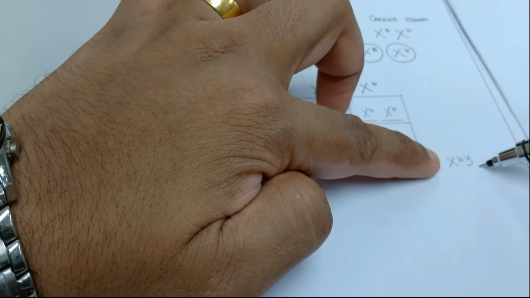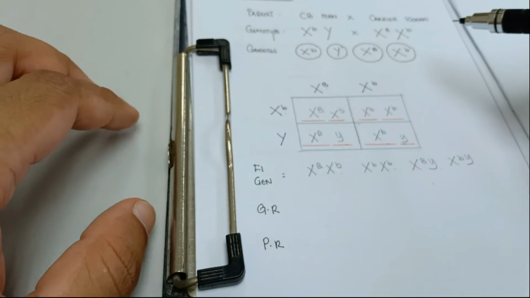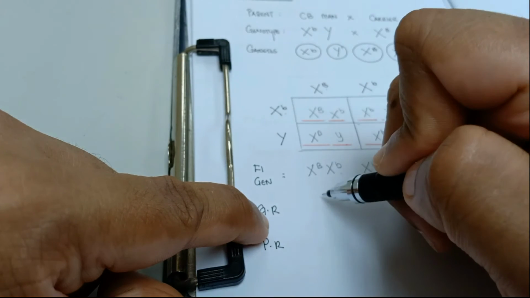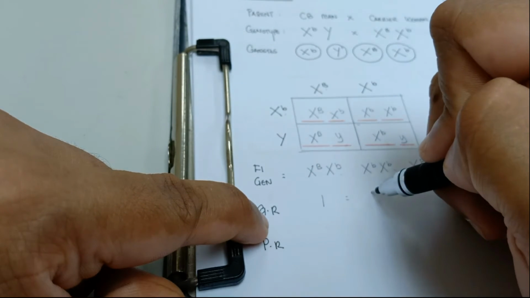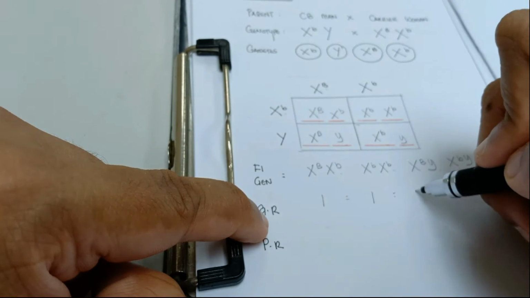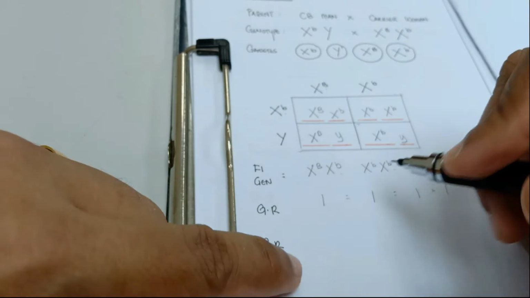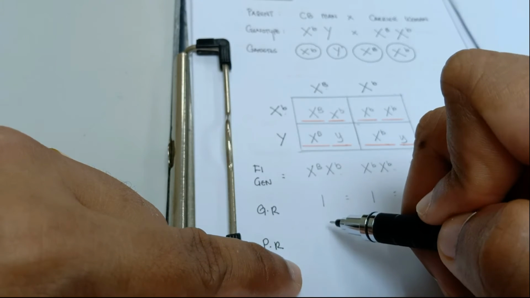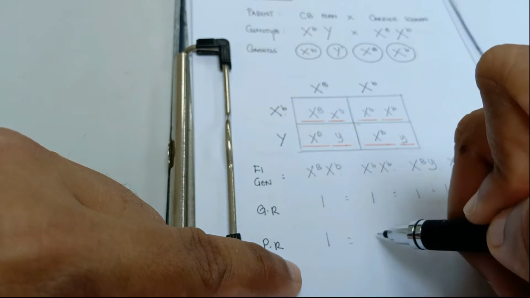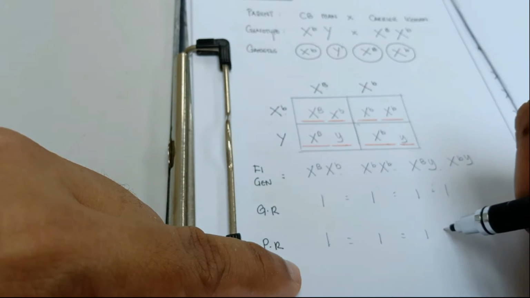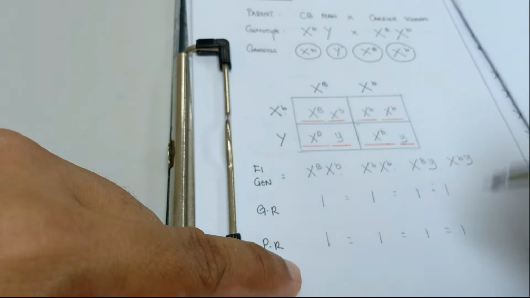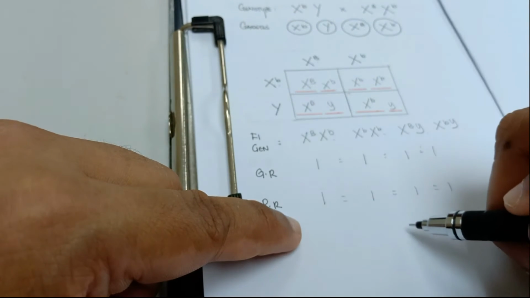Since there are no repetitions in the genes, I will use my genotype ratio as 1 to 1 to 1 to 1. My phenotype ratio is also 1 to 1 to 1 to 1. So my probability is still 25%.